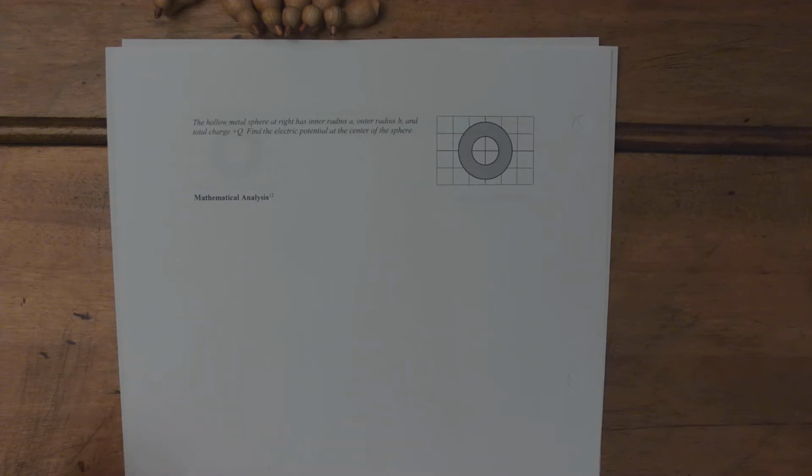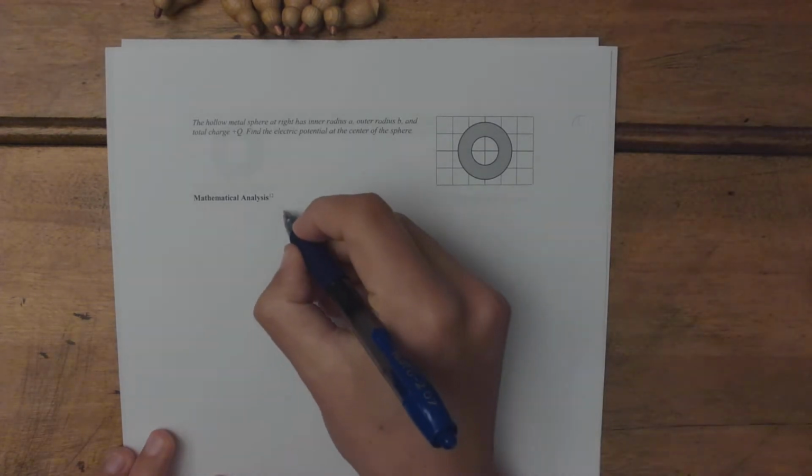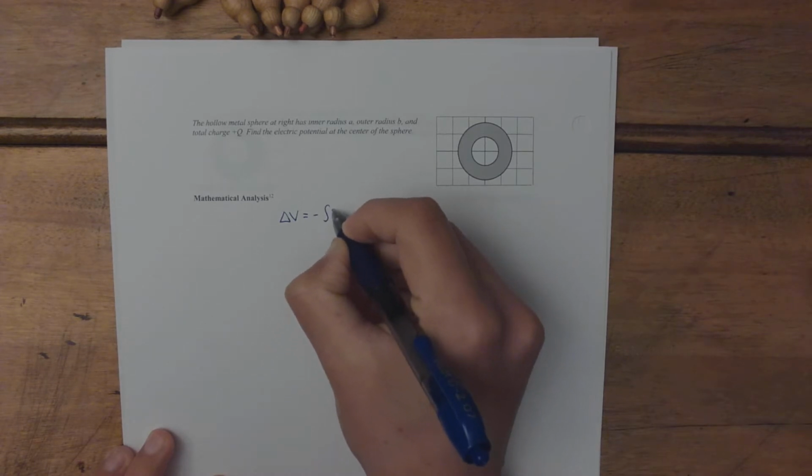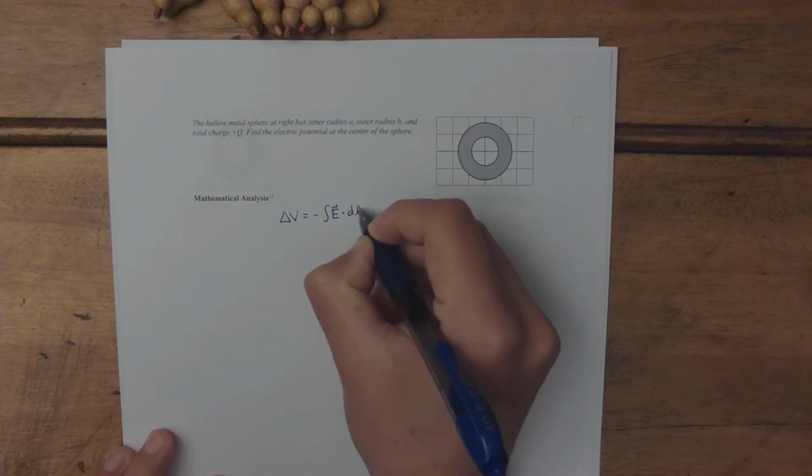This is problem 46. It used to be a homework problem, but people got too creative with their solutions, so now it's not a homework problem, it's an example problem, and I'll show you how creative people became with their solutions to this problem. So the intention for problem 46 was to use the formula that we have for the change in potential, and that's equal to the negative integral of E dotted with dl.